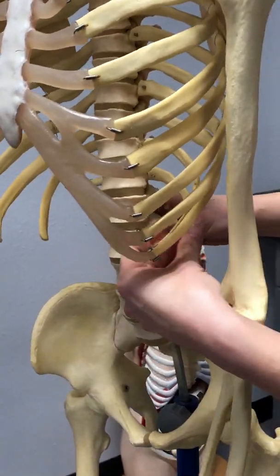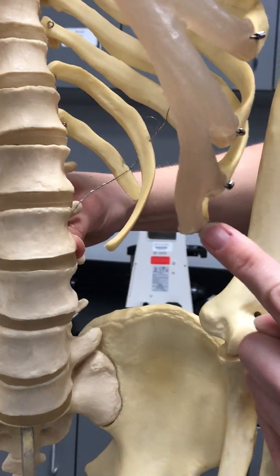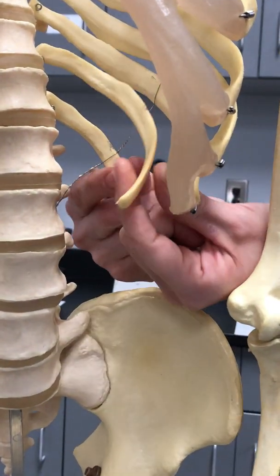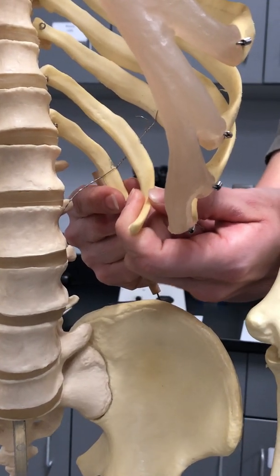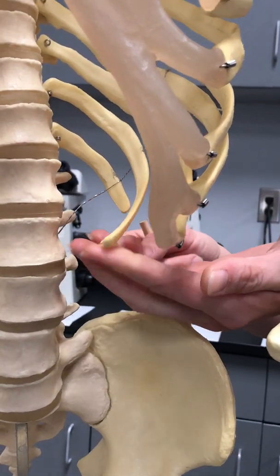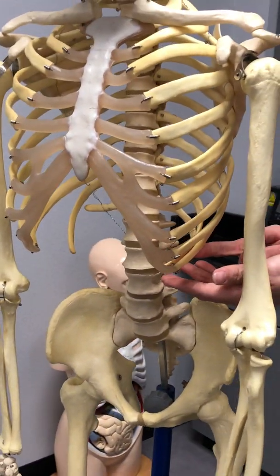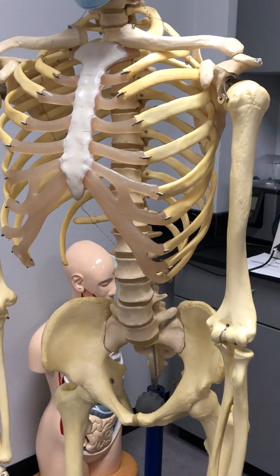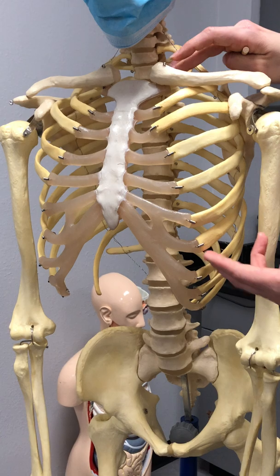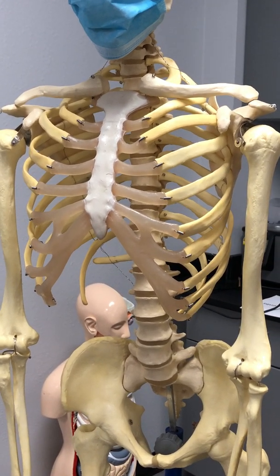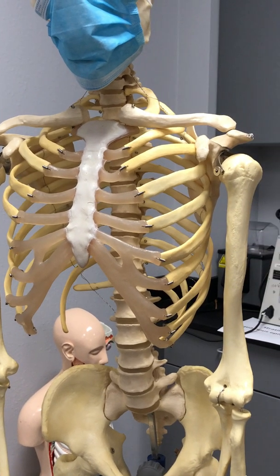Now the bottom, so if this were 7, 8, 9, 10, 11, and 12, these are called floating ribs because they lack costal cartilage. They don't connect to the sternum at all. But they're still false ribs, though we have a special name for them called floating ribs. Okay? You'll also hear ribs 1 through 7 referred to as vertebrosternal because their costal cartilage connects directly to the sternum.